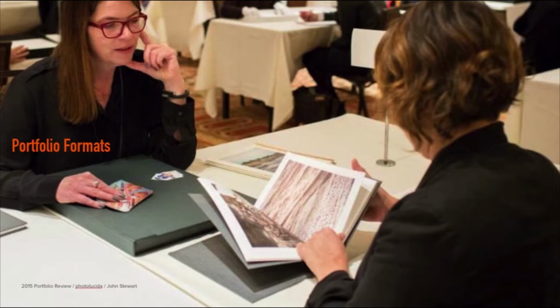The thing about the hardbound book, you can't edit it. You're basically stuck until you get a new book printed. So you cannot specifically target toward a certain client or employer.